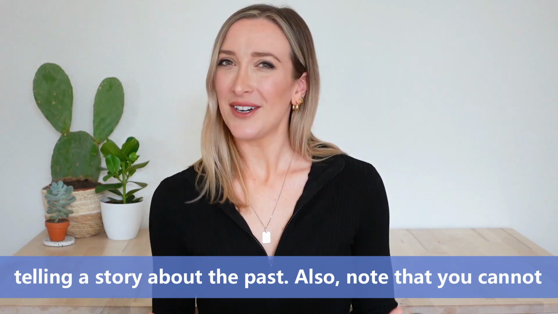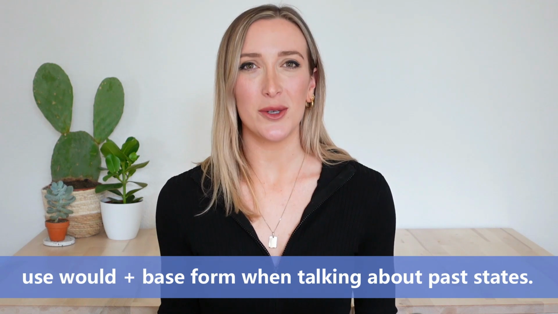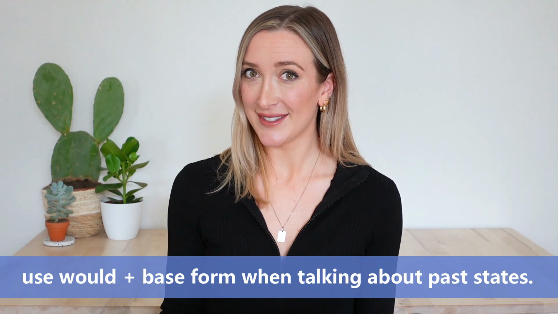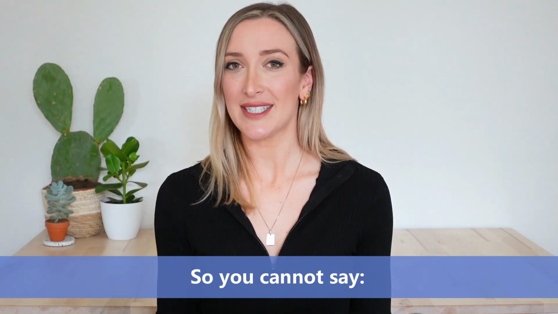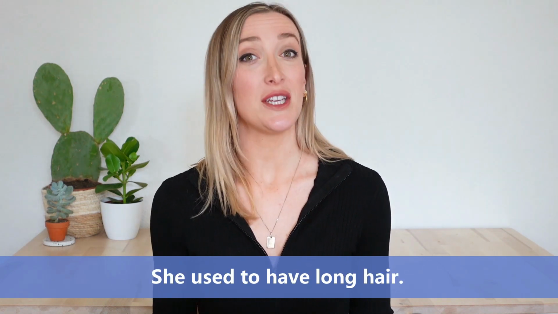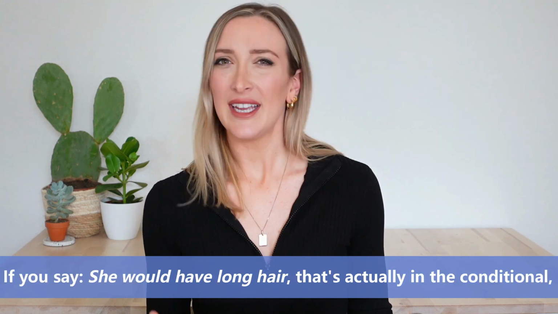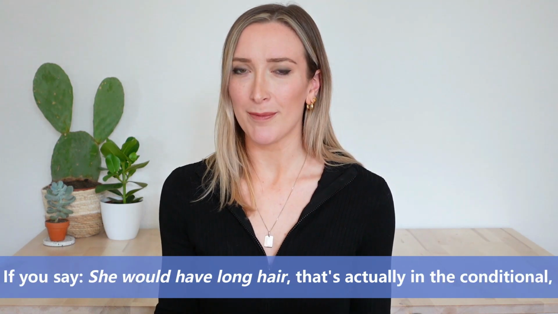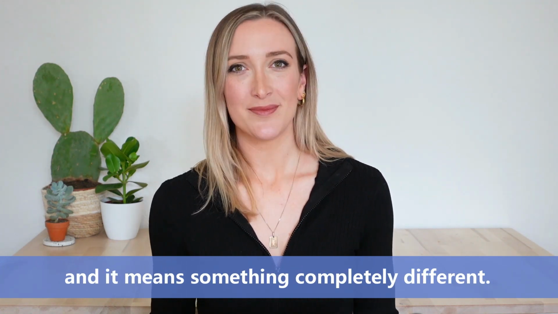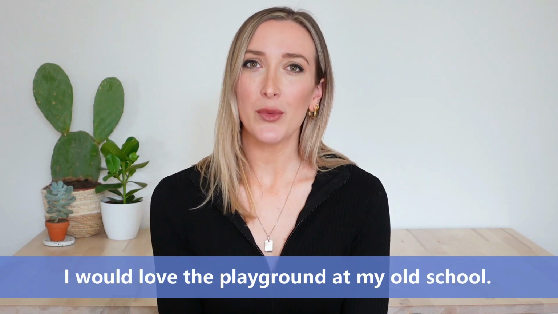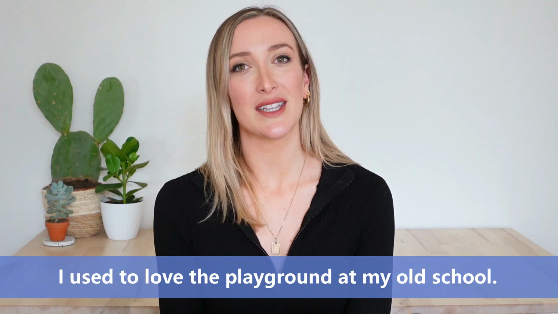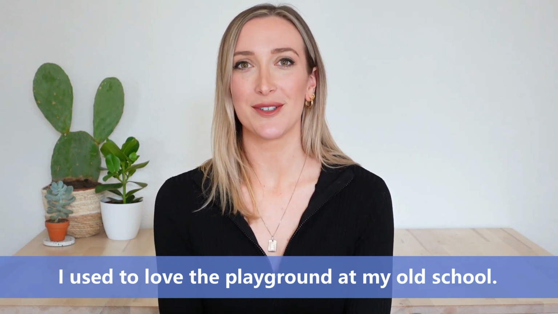Note that we often use would plus base form when we're telling a story about the past. Also, note that you cannot use would plus base form when talking about past states. So, you cannot say, she would have long hair. You need to say, she used to have long hair. If you say she would have long hair, that's actually in the conditional and it means something completely different. Again, you wouldn't say, I would love the playground at my old school. You would say, I used to love the playground at my old school.